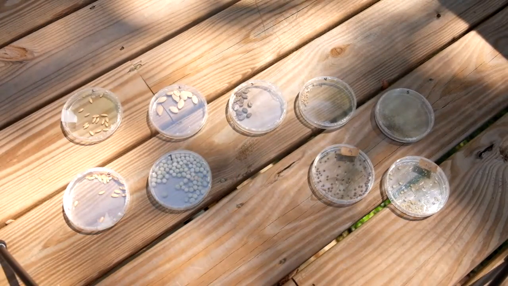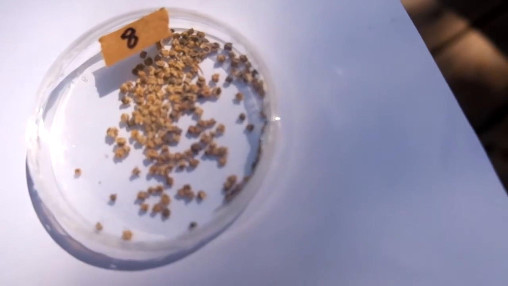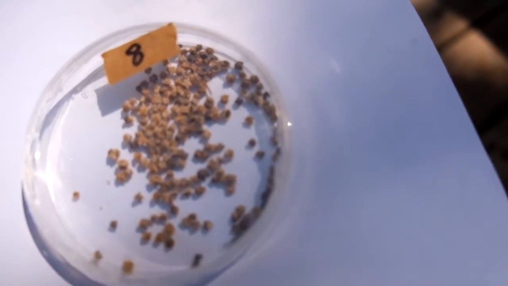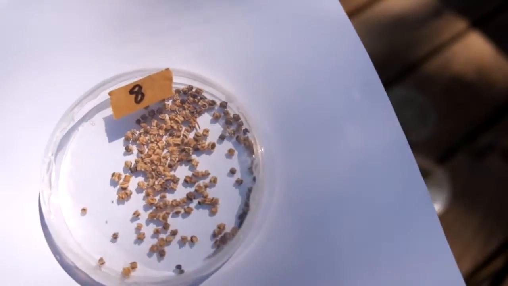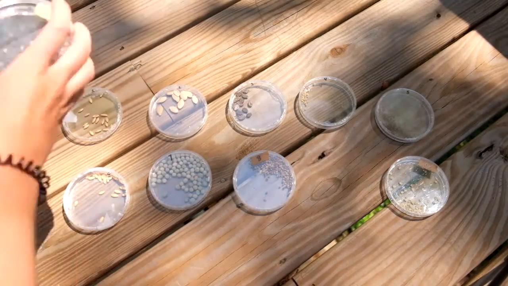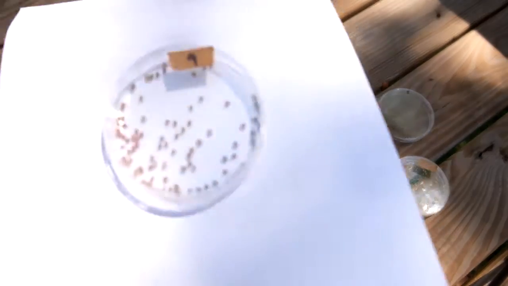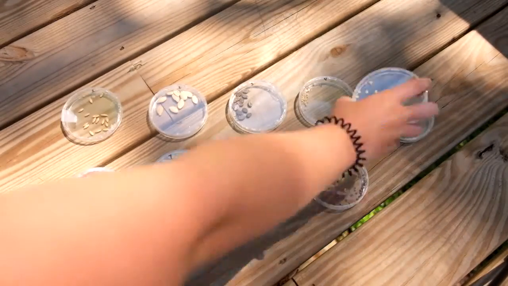Number 8. I didn't start liking this vegetable until I was a little bit older and in college. So I don't know how many of you kids still eat these, or if you eat them at all. Also a root vegetable. Number 9. These are super duper yummy. Very, very small seeds. And then the last one, number 10.